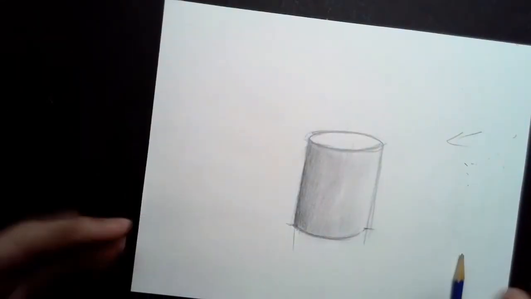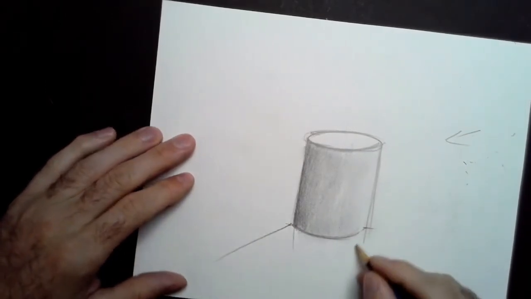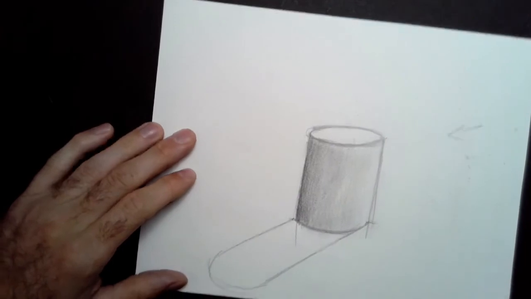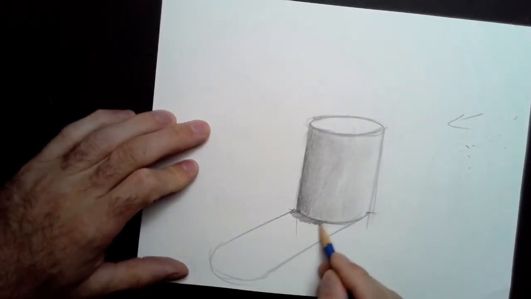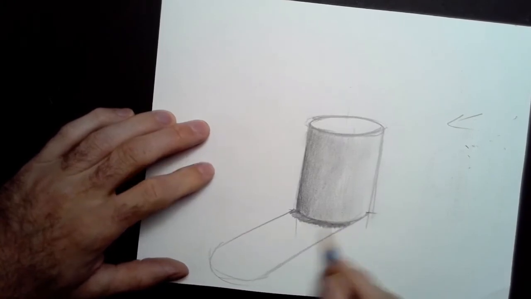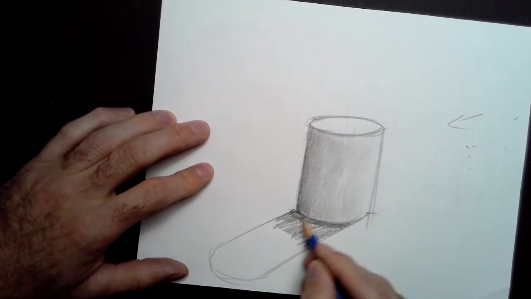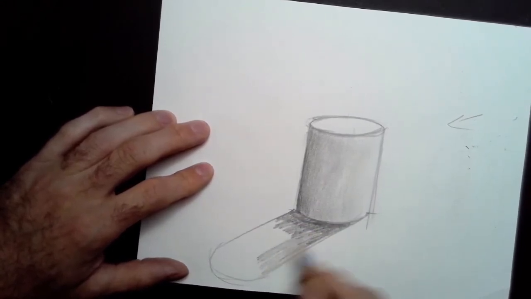So I've got my cylinder on here, and just like the other ones, I'm going to extend my shadow out, this time adding a curve on the edge to show that it is a rounded form. Darkest part of that shadow right against the object's edge, and have that fade as I'm moving away, overlapping and pulling my gray tones out.